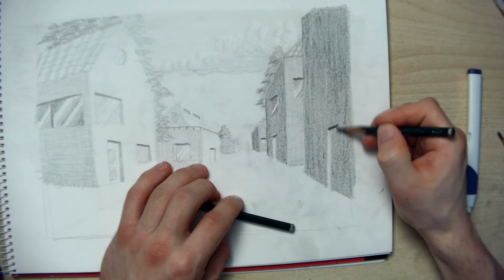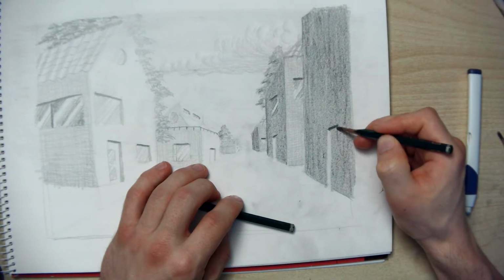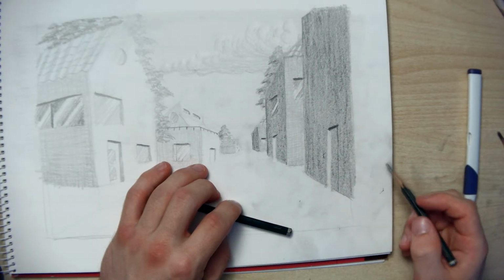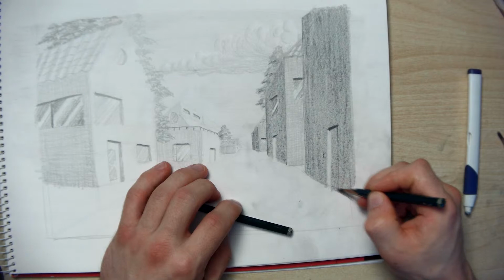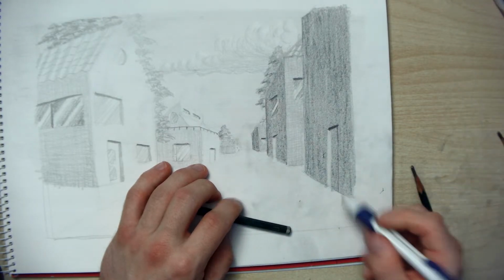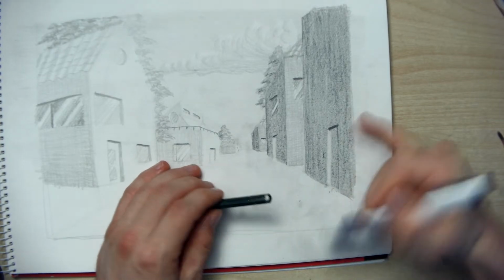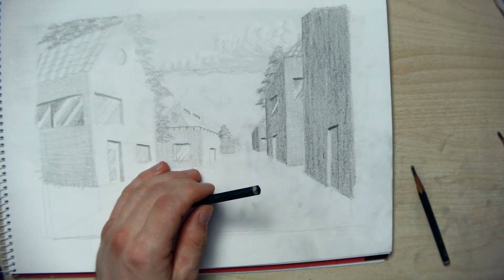And then maybe just an outline like this. Then I have to erase this area down here where the door is cut out of the wall.